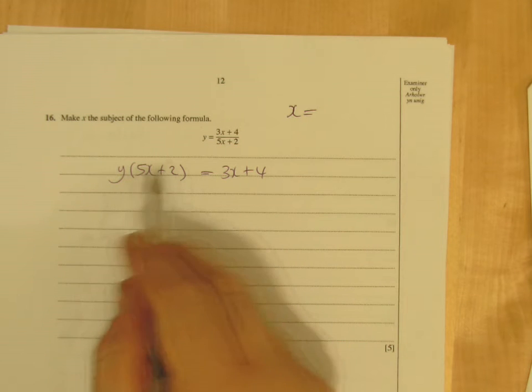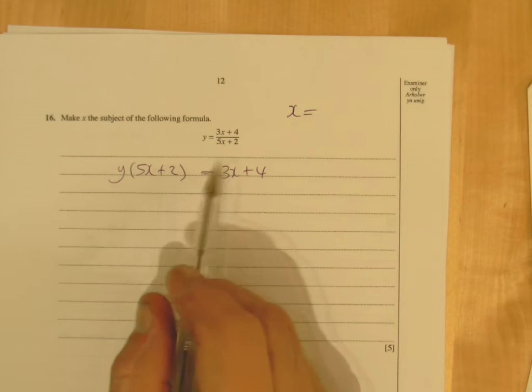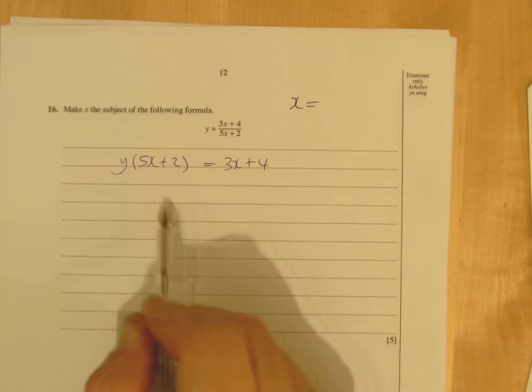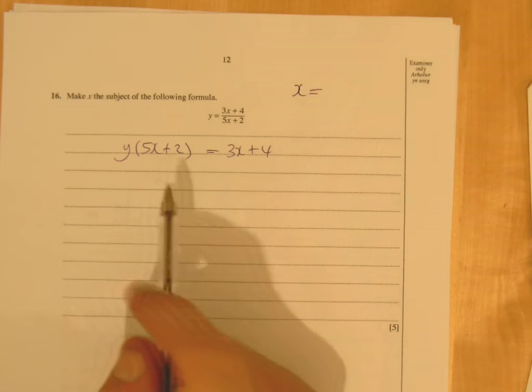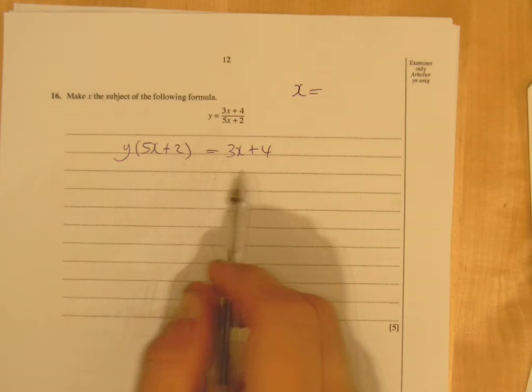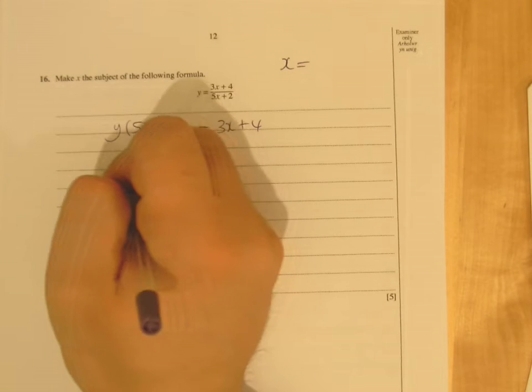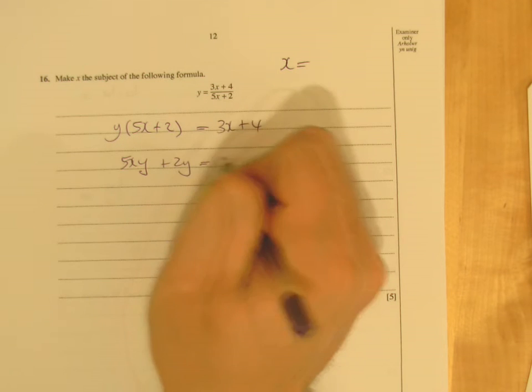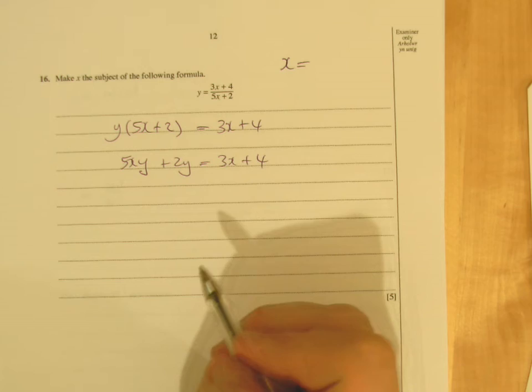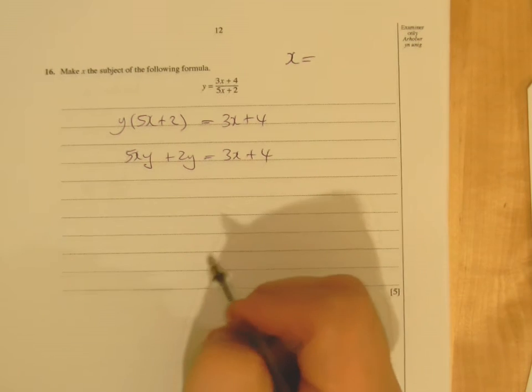You need to then get rid of this bracket, right? You have to expand this because we want to get x on its own. As it stands, you've got an x here and an x here, so it's a bit bitty, and you need to get x's onto one side. So multiply that out. That'll be 5xy times by y plus 2y equals 3x plus 4. Next then, get x onto one side. You can do that now.